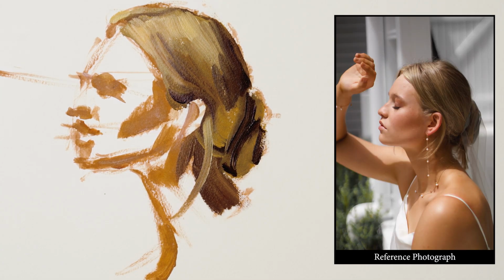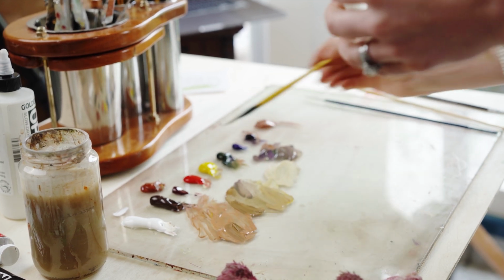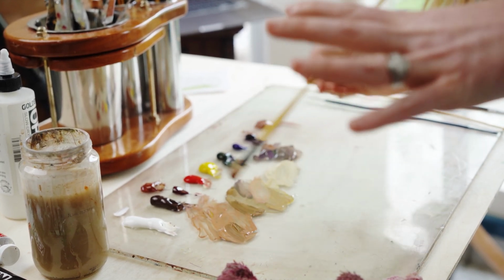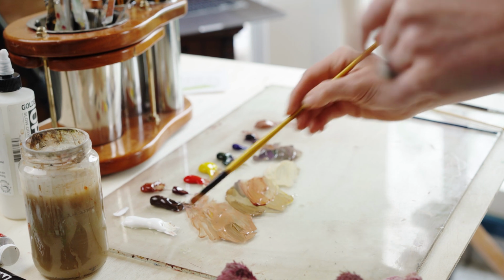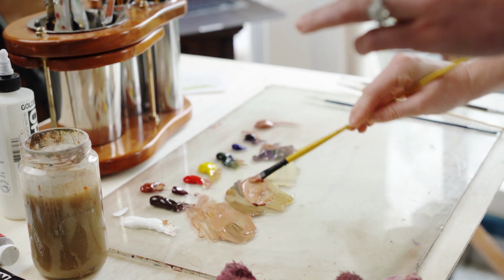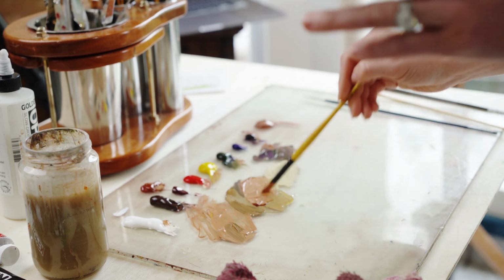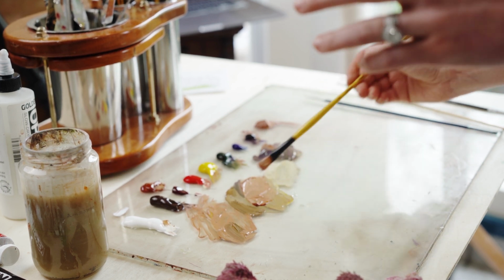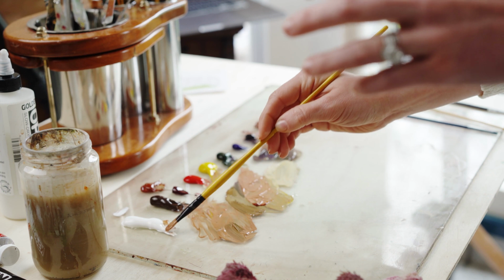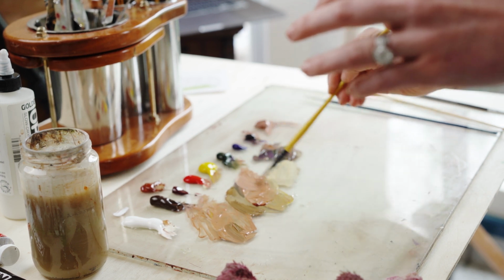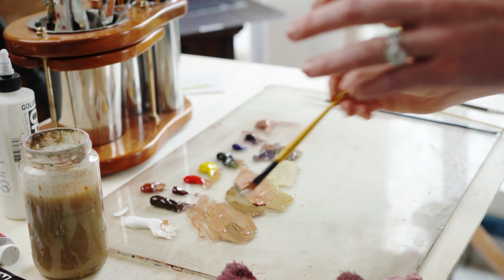Now that the darkest value on the face has had a chance to dry, we're going to go back in and add a middle range value. When you're considering value, consider the scale from white to black, okay? The lighter values are going to be closer to white. The darker values are going to be closer to black, but instead we're going to use color.